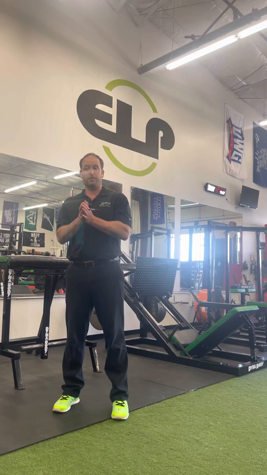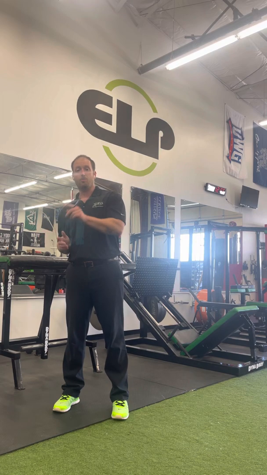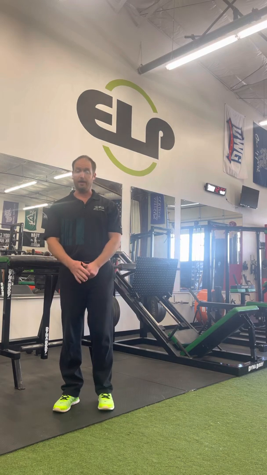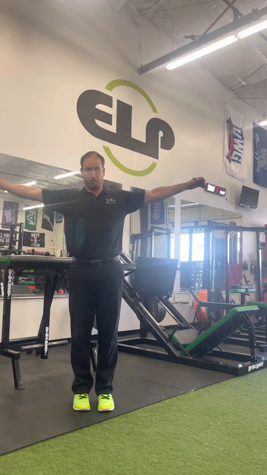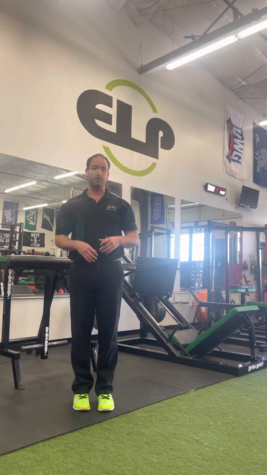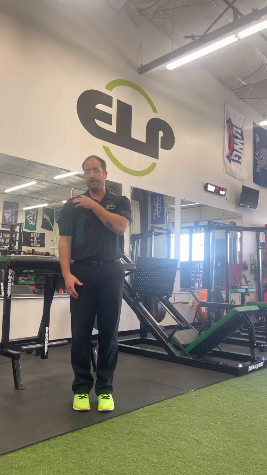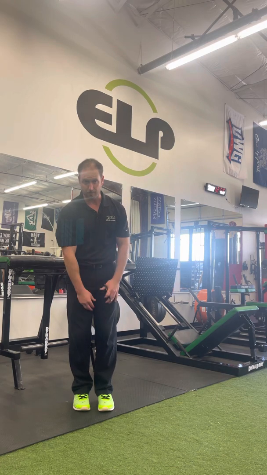A couple of things that you have to do while you're doing the CARS. One, make sure that you irradiate, all right? Meaning that we have to have some tension involved in the joint. I'm sure at some point you've done shoulder circles or something, and without getting too technical, it's really not doing a whole lot. You've got to have a little bit of tension in the joint for things to happen on that cellular level, okay?